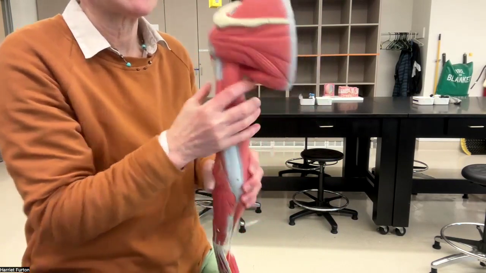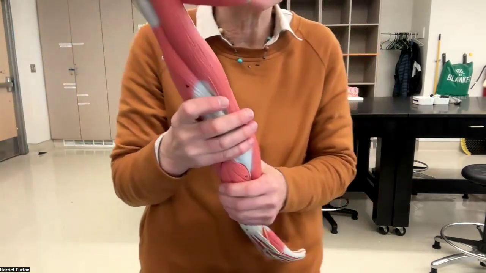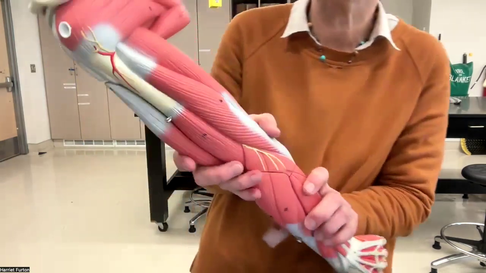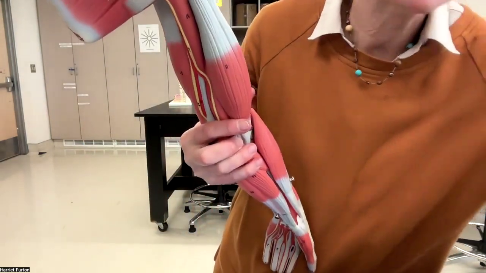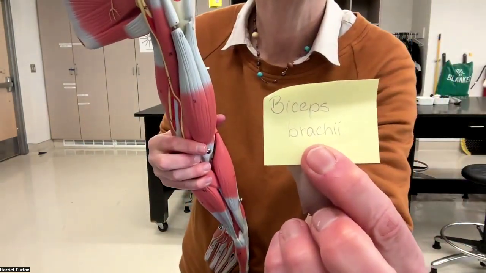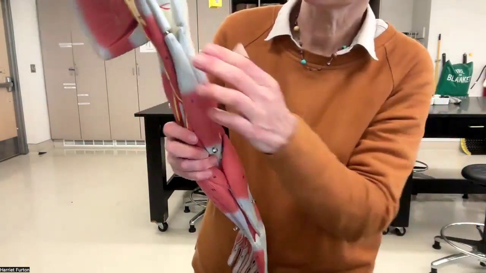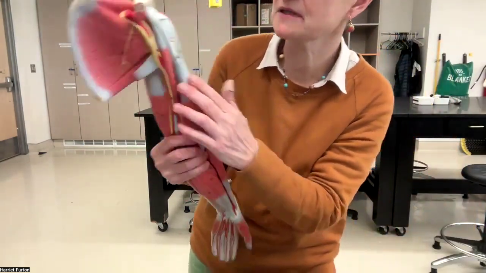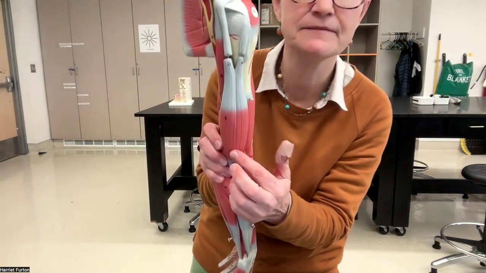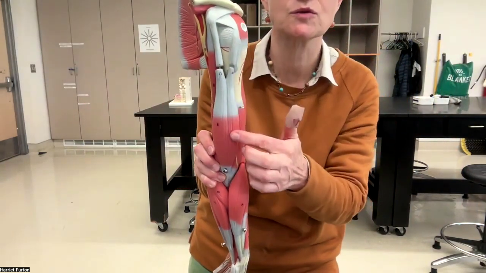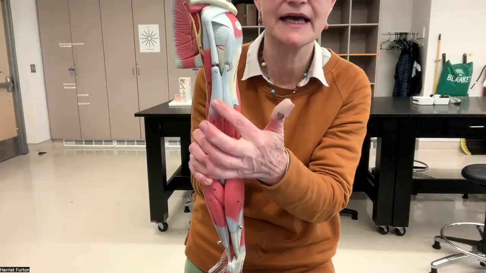Let's go to the brachial region. The brachial region contains the 4 muscles that you are responsible for. The biceps brachii contains 2 heads. This is muscle number 11. It's in here. This is the short and the long head.